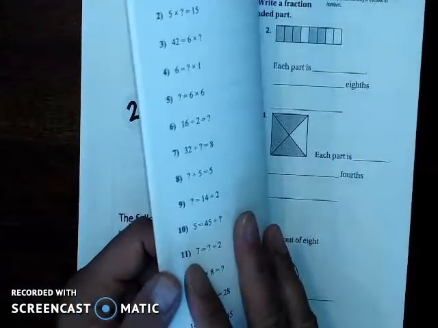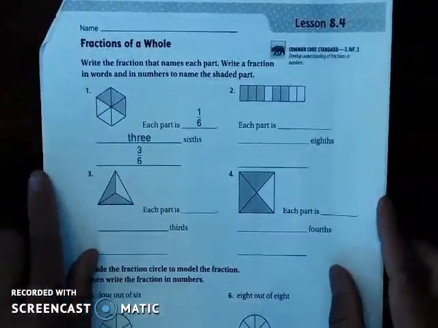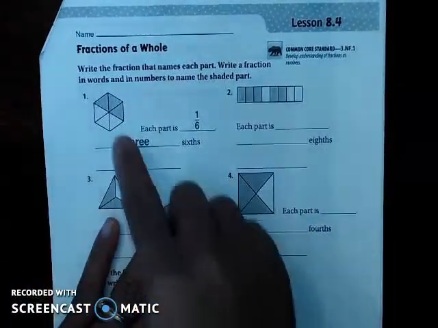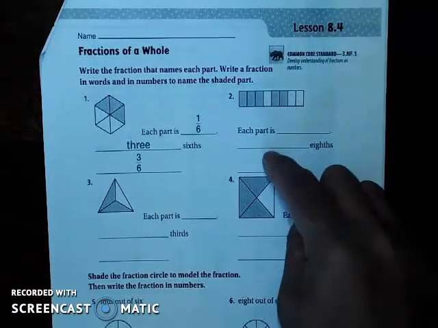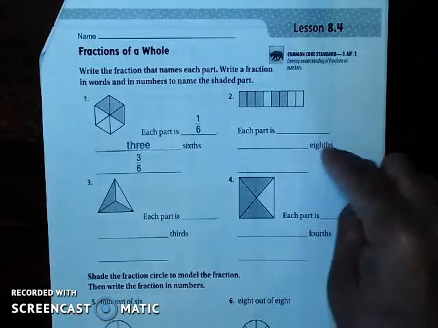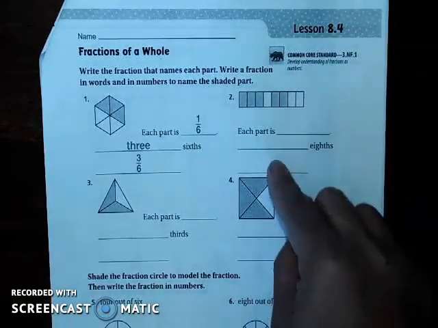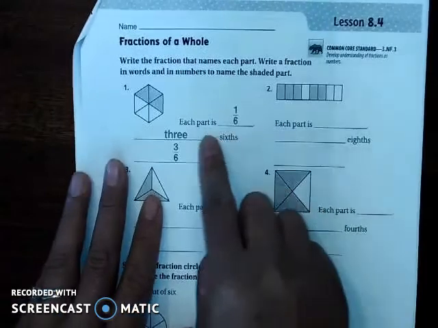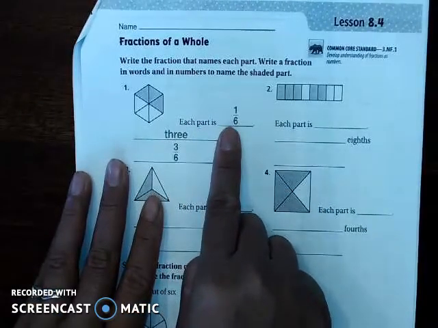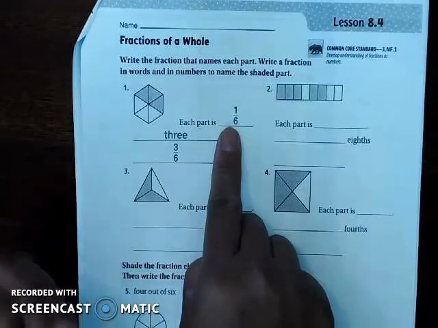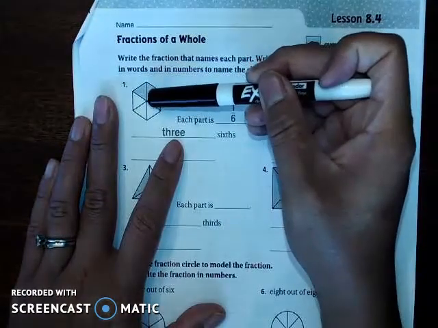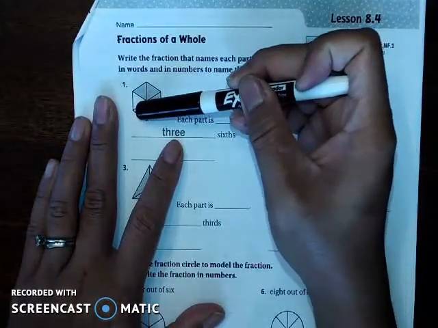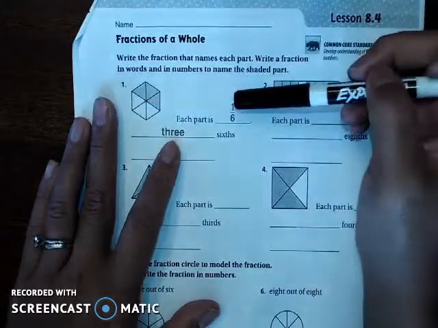Let's take a look at today's homework, lesson 8.4. Now, this part is pretty easy. It just says here in numbers 1, 2, 3, and 4, each part is blank 6ths, blank 8ths, blank 3rds, and then you write the fraction. So you can see here in the example, each part is 1/6. Remember, we talked about the unit fraction yesterday. So each part is just 1/6. So that is 1/6, 1/6, 1/6, 1/6, and 1/6, right? So you write 1/6 here.